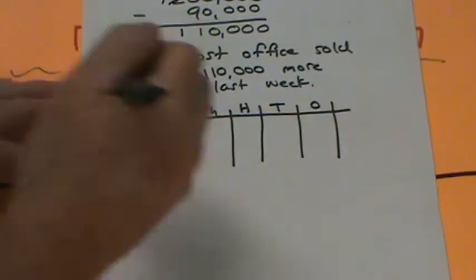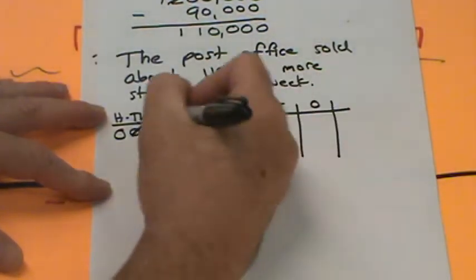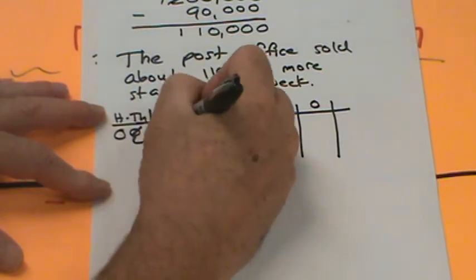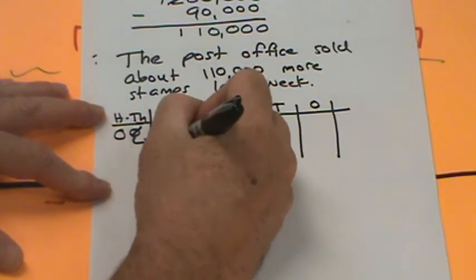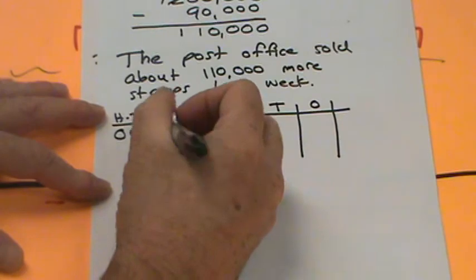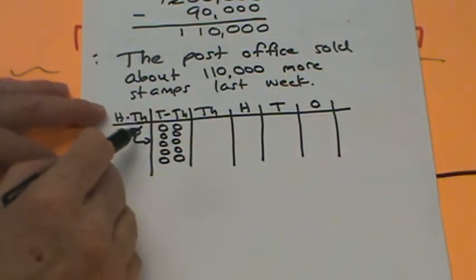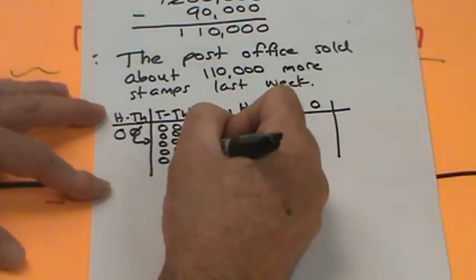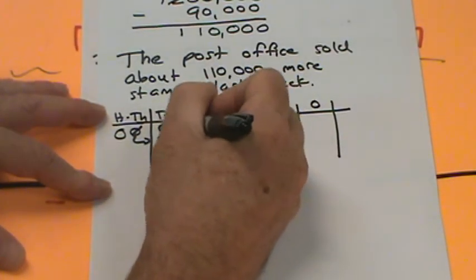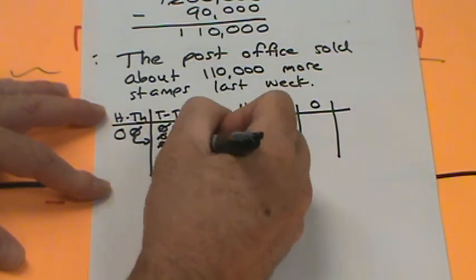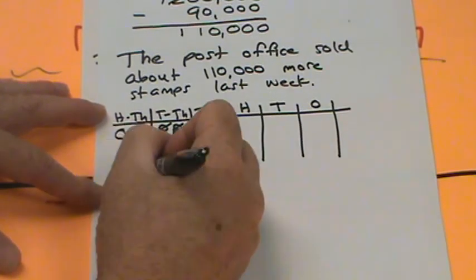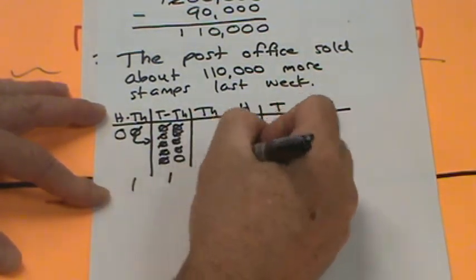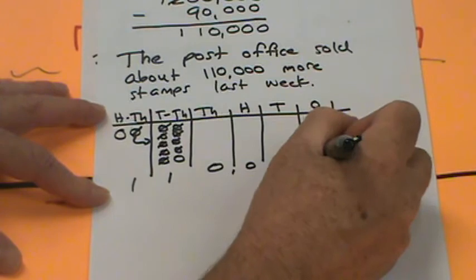So what I'm gonna do is I'm gonna make this over here and go 1, 2, 3, 4, 5, 6, 7, 8, 9, 10. So I took the 100,000 and made it 10 10,000s. Now I can subtract 90,000. 10, 20, 30, 40, 50, 60, 70, 80, 90. Look at that. 100,000, 110,000, 0, comma, 0, 0, 0.